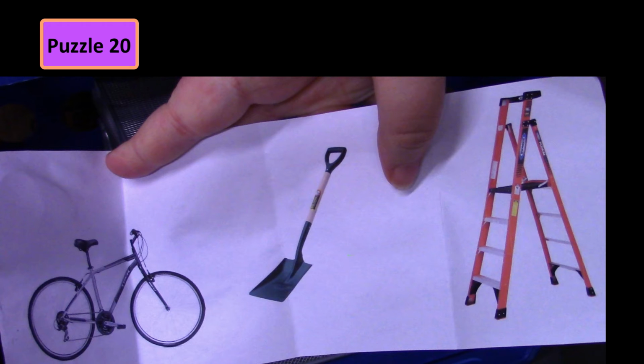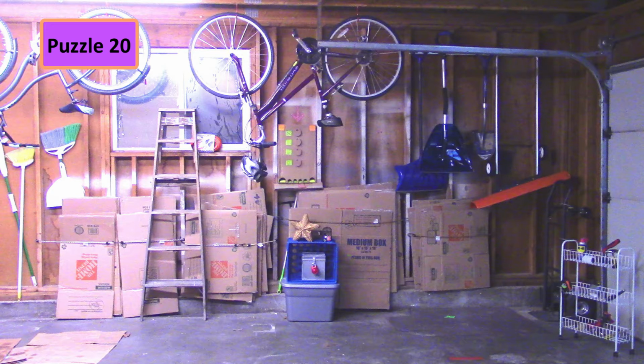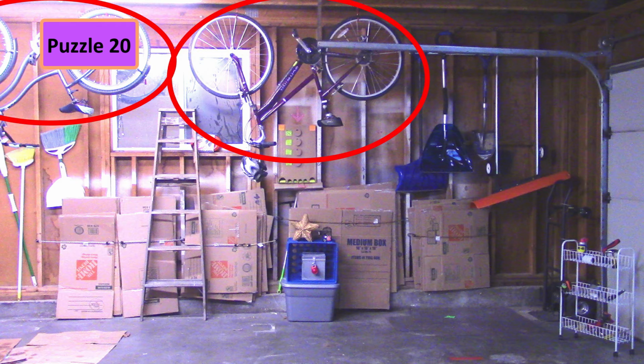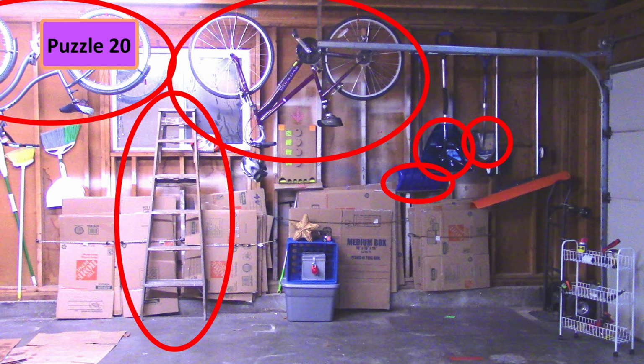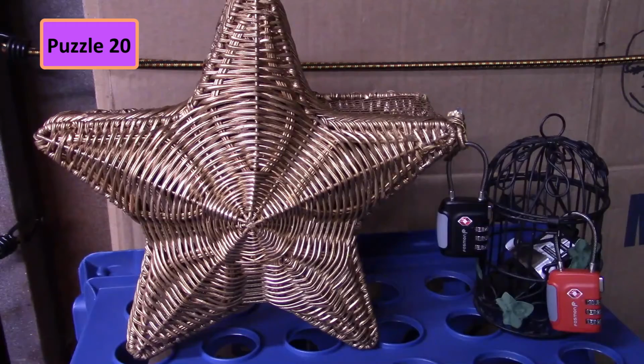Well, if you look around the room, if you spy with some sharp eyes, you're going to see a number of these items. So, first one is bike. Well, we've got 2 bikes. Second one is a picture of a shovel. Well, we've got 3 shovels. And then we've got a picture of a ladder. Well, we've only got 1 ladder. So in that order, we've got a combination 2, 3, 1.